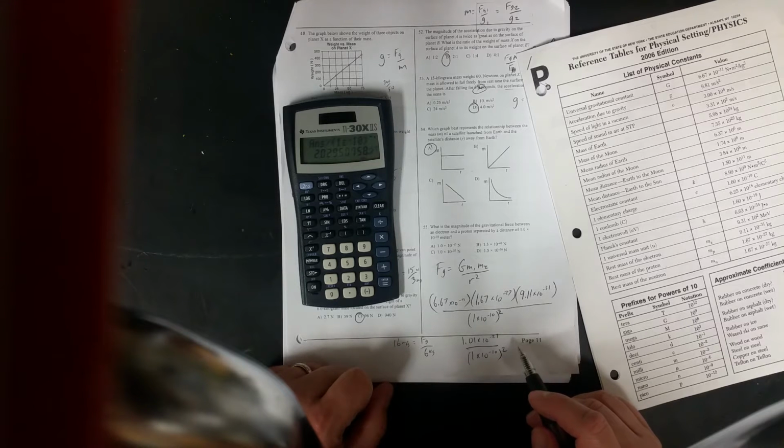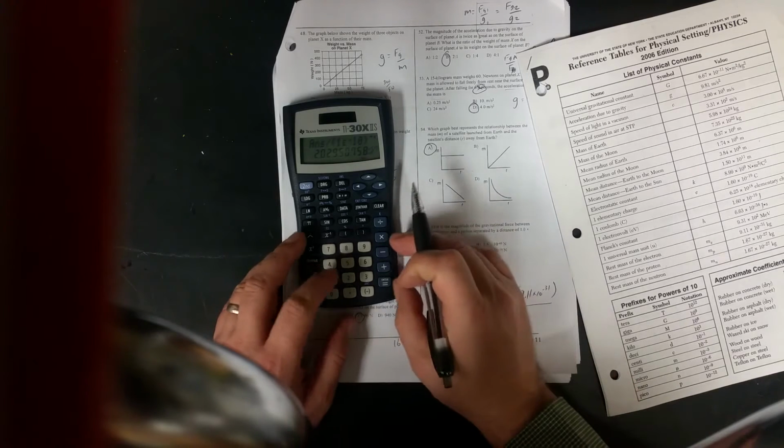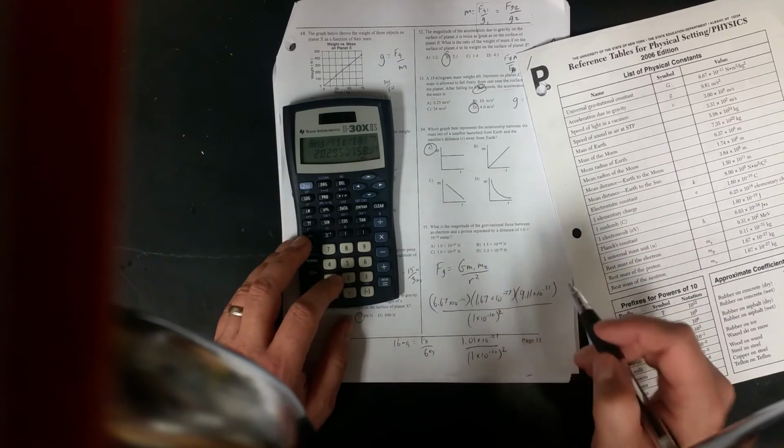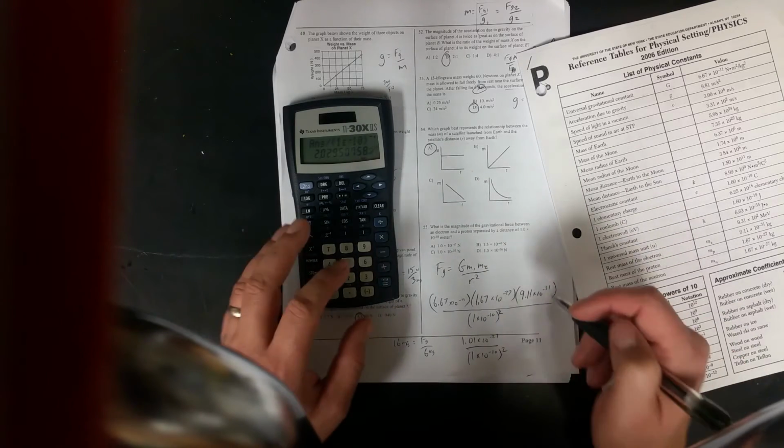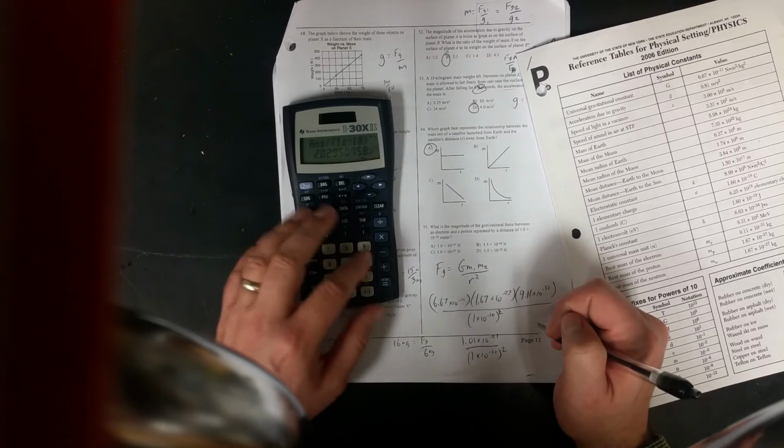Something's not right. Shoot. I wrote the wrong number down. Irritates me.